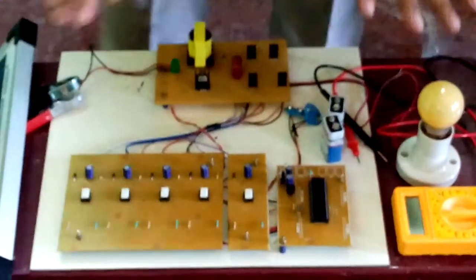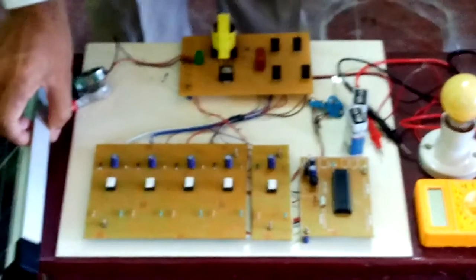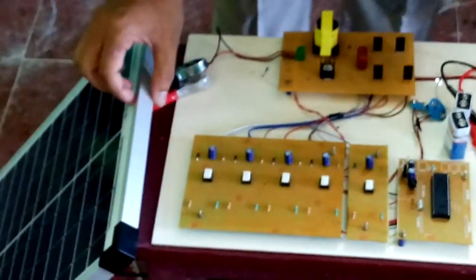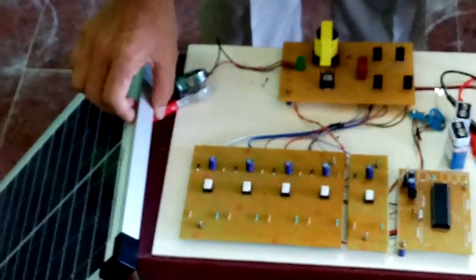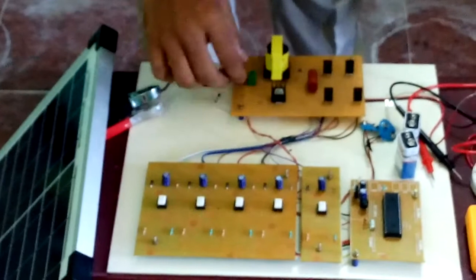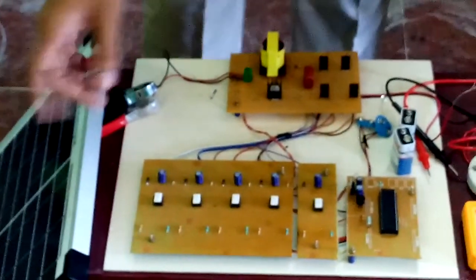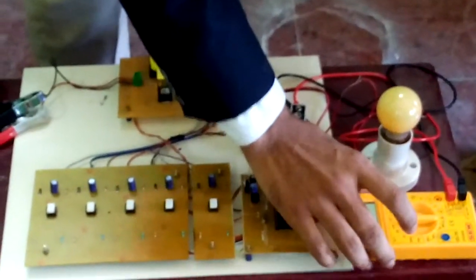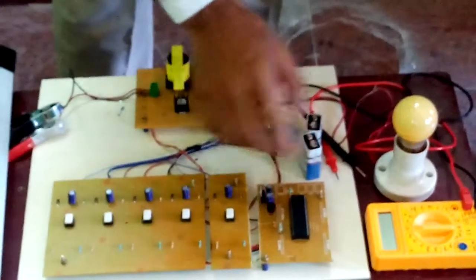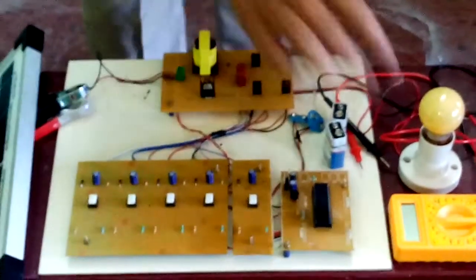This whole thing is our hardware part. This is the PV module. The specification of this module is 30 watt. In this circuit we need a 12 volt supply. That's why we require a 30 watt PV panel. So this is our PV module, and this is a multimeter for checking and testing purposes. We use the multimeter for the output voltage, output power and input power.